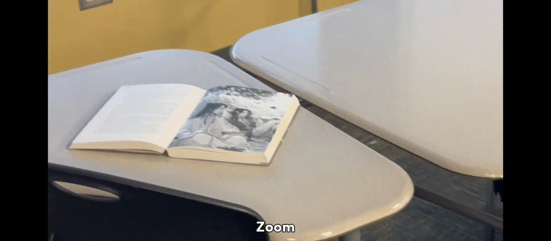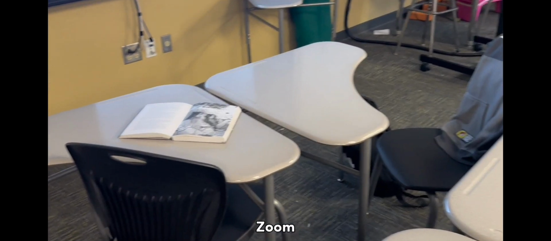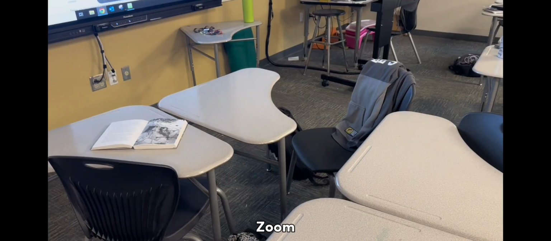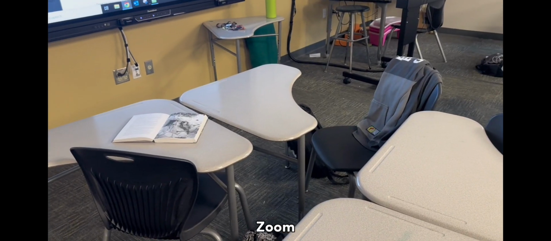This is a zoom. It brings the object closer to the audience by adjusting the camera's lens rather than the camera itself. This establishes emphasis on the object or character's emotion. In this scene, you can see the camera zoom in on the book, establishing a deeper reason for it being there.